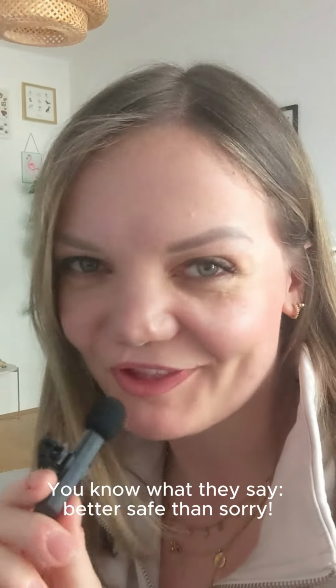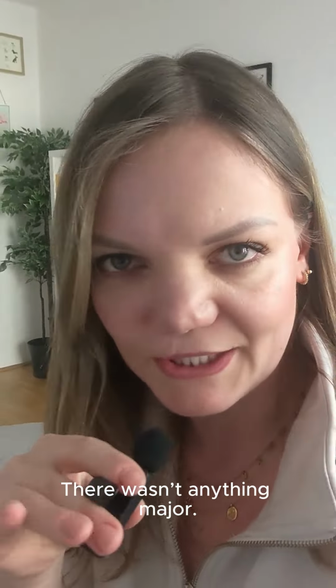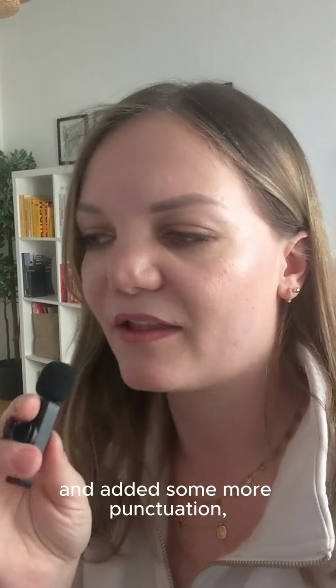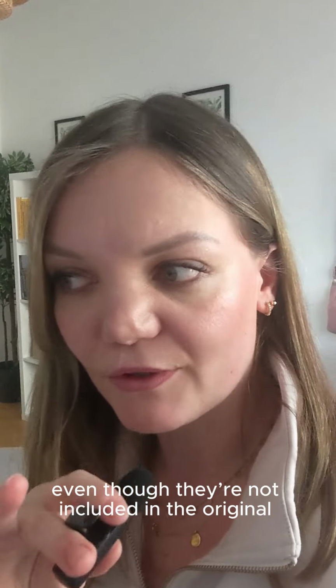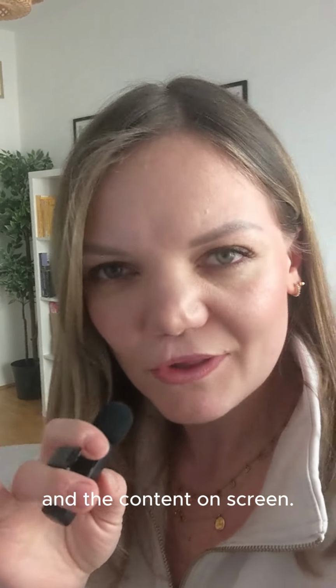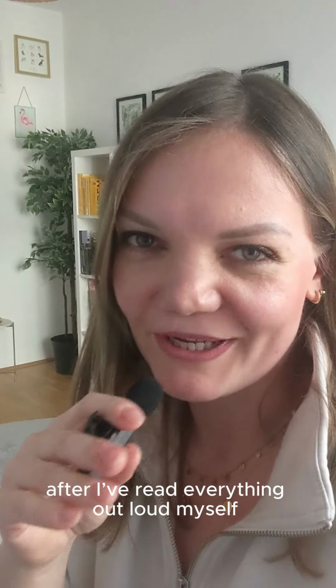You know what they say, better safe than sorry. Okay, we're done with the external spell check. There wasn't anything major. I just made a couple of changes, swapped a few words around, and added some more punctuation, even though it's not included in the original English, but I think it really would improve the content and the readability on screen.